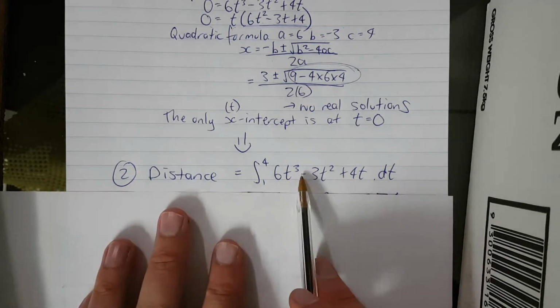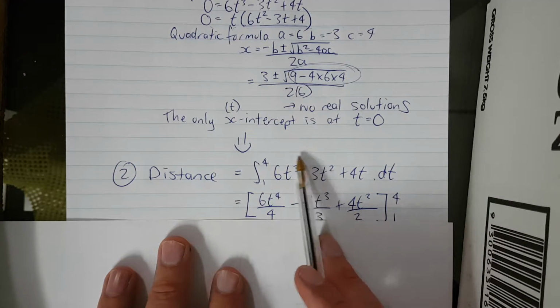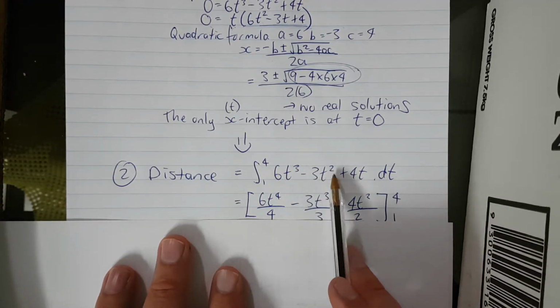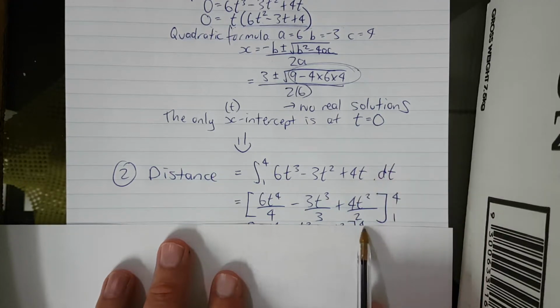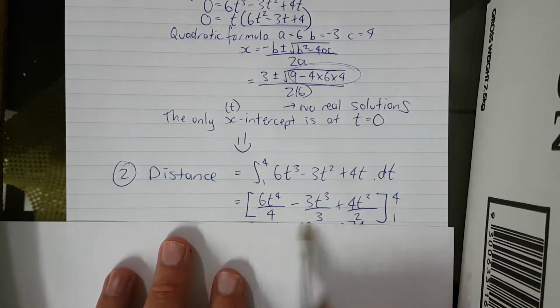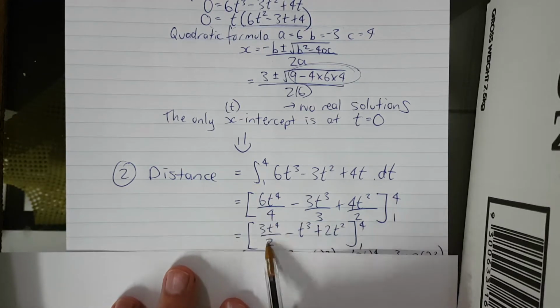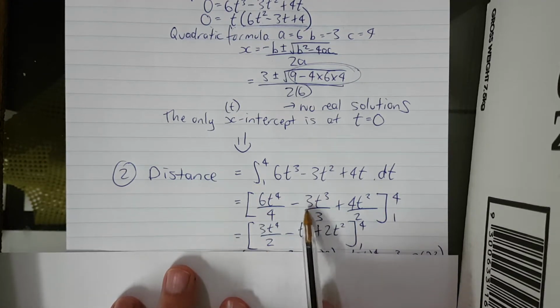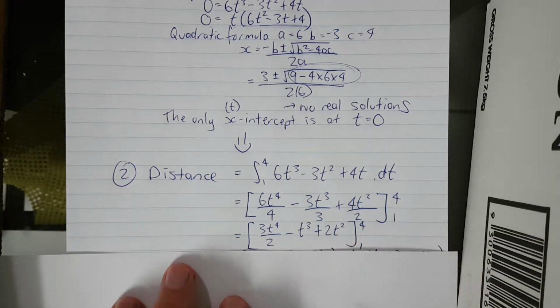So integrating, in each case, power goes up by 1, so it ends up t to the 4 divided by 4. Ends up being a t cubed divided by 3, ends up being a t squared divided by the 2. A lot of this can be simplified. 6 over 4 can simplify to be 3 on 2. Over here we have 3 divided by 3, they cancel, leaving us with just t cubed. And over here 4 divided by 2 leaves us with just 2t squared.